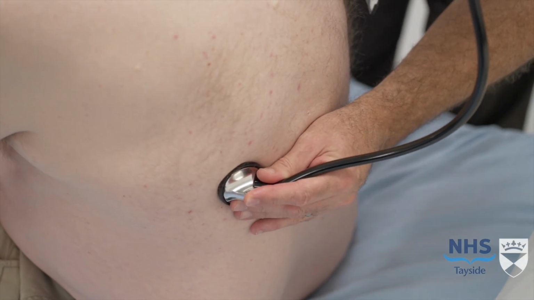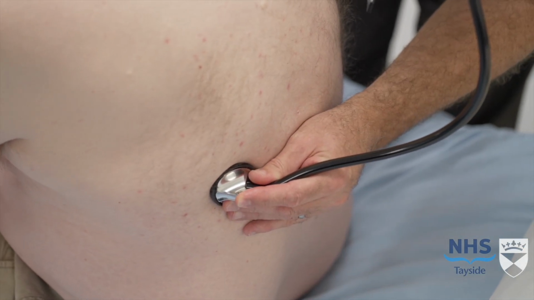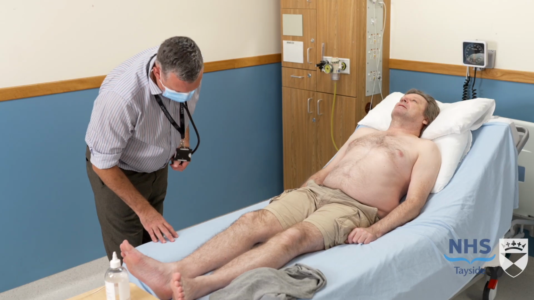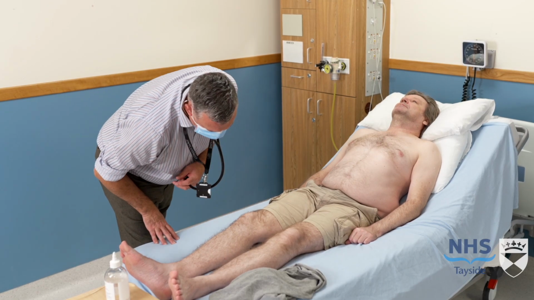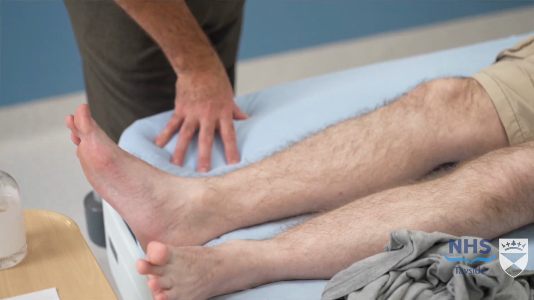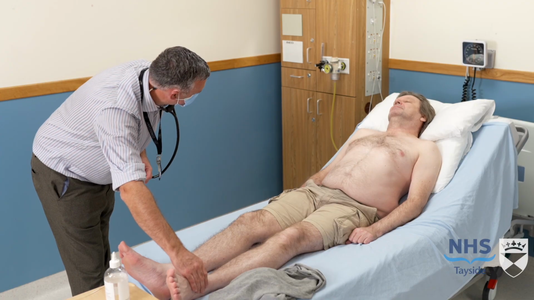Auscultate the lung bases for crepitations. Check the sacrum for edema. Inspect the legs, noting swelling, colour changes, or skin changes. Look for venous graft scars. Compare the temperature of both legs.